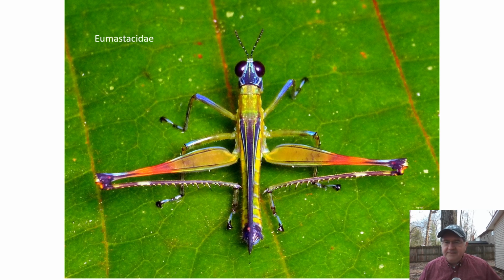These are the Eumastacidae, I think their common name is something like monkey grasshoppers. This guy's about an inch long, and the colors are just fantastic on these things. They kind of sit there with their legs splayed out like that. I'm sure that some of my wasps are egg parasites of these guys, but nobody's ever been able to prove it yet. So Eumastacids, very common in the tropics.